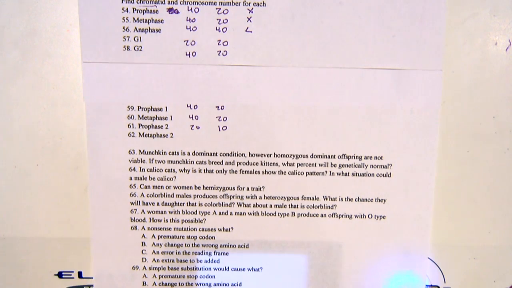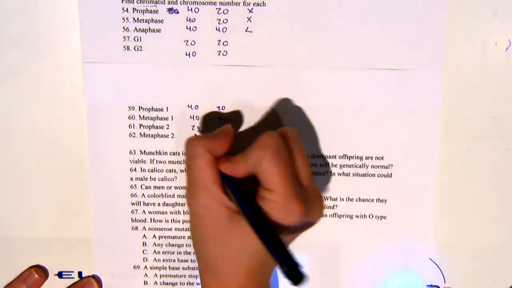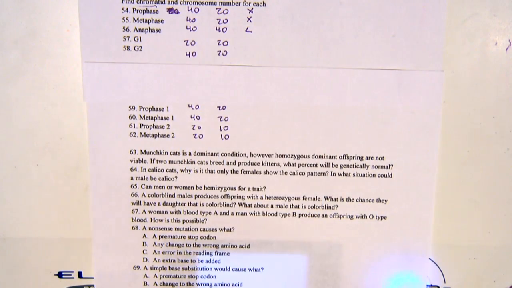And metaphase 2 is going to be exactly the same. We're going to have 10 chromosomes and 20 chromatids. If I were to ask you at the very end, after telophase 2 and cytokinesis happened, how many chromosomes and chromatids will we have? 10 and 10. Because our end goal of meiosis 2 is to become unreplicated.